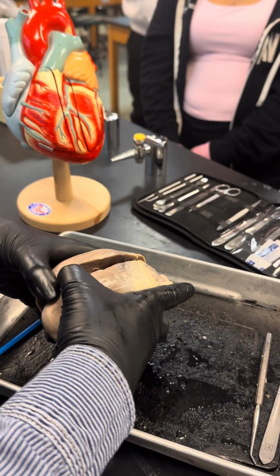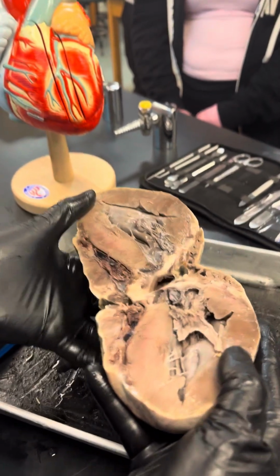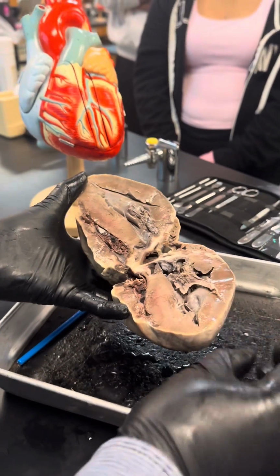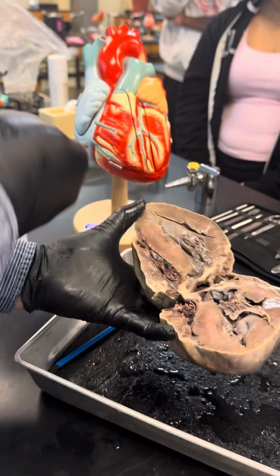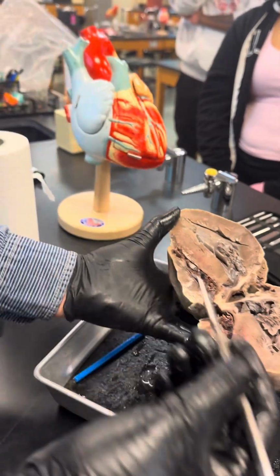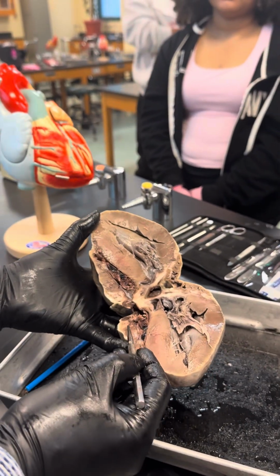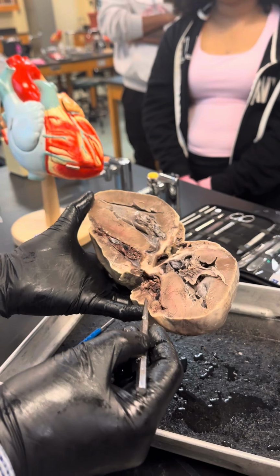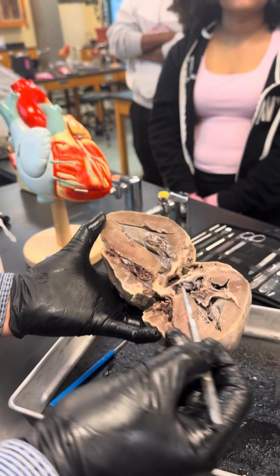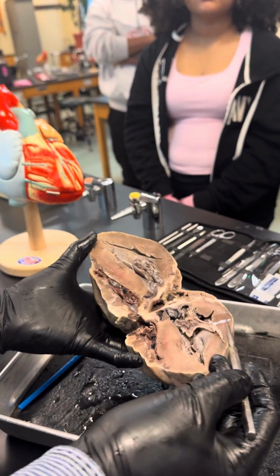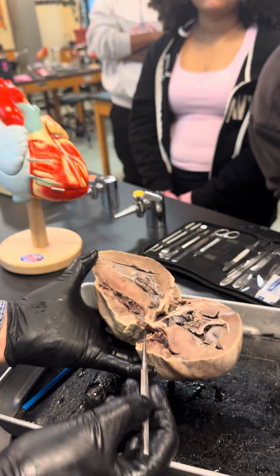So I've already dissected it. When you open it up, it looks like this. You can see here the right ventricle wall myocardium is thinner in comparison to the left ventricle. See, the left ventricle is thicker, the right ventricle is thinner.